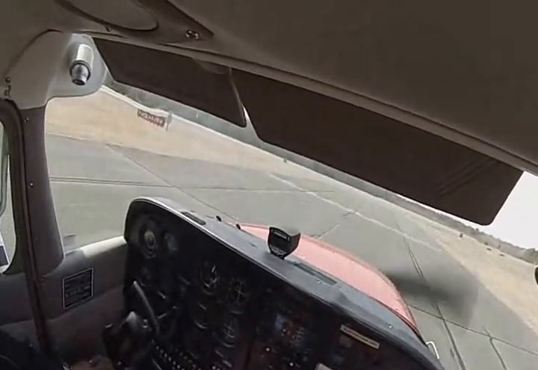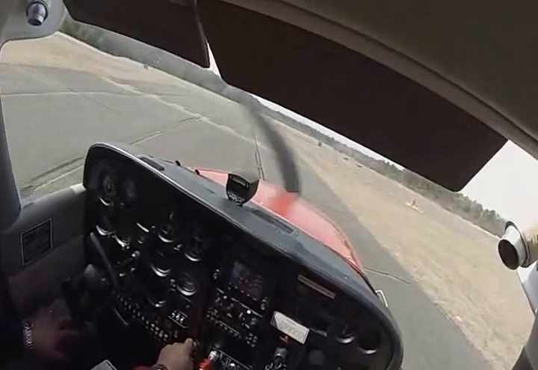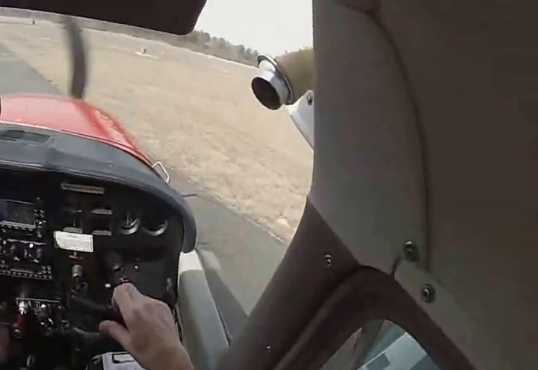Okay, let's do a run up here. We're going to do a run up now. We're going to point the aircraft into the wind a little bit and away from people.